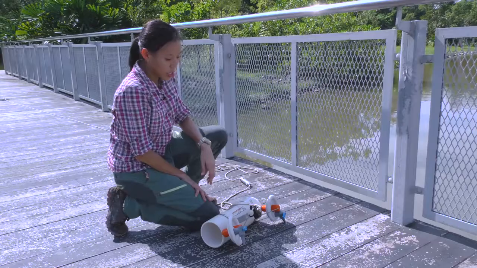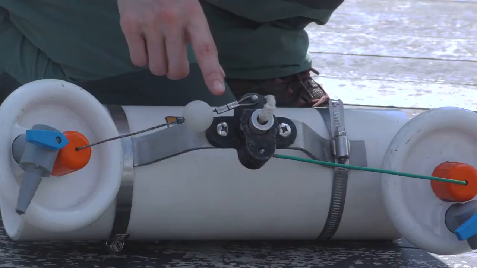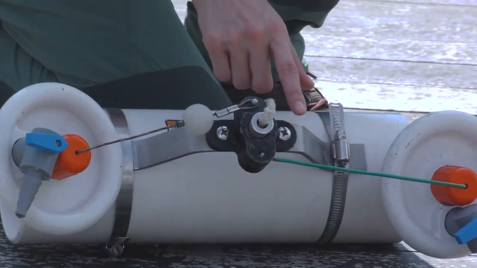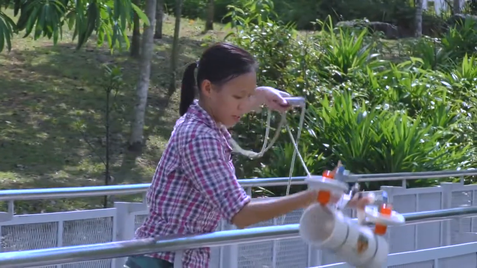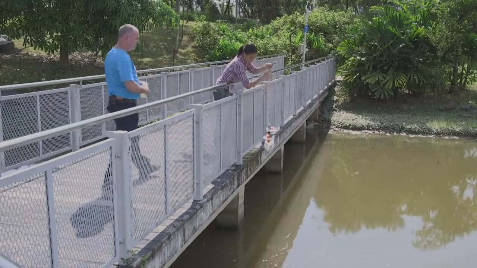Finally, we can use a Van Doren type sampler to collect manual grab samples. One advantage of the Van Doren sampler is that we are able to collect water from different depths of interest. This will allow us to compare how water quality varies with depth. To use the Van Doren, we first have to secure the plugs at both ends in the open position. Lower the Van Doren.